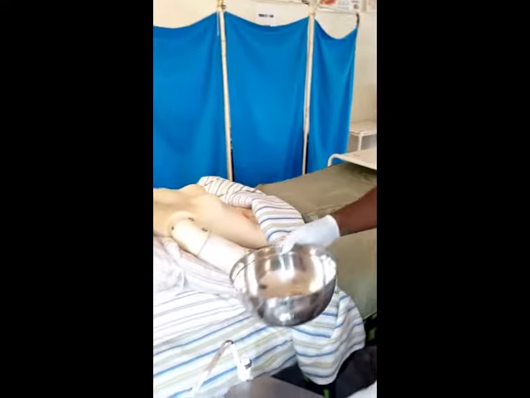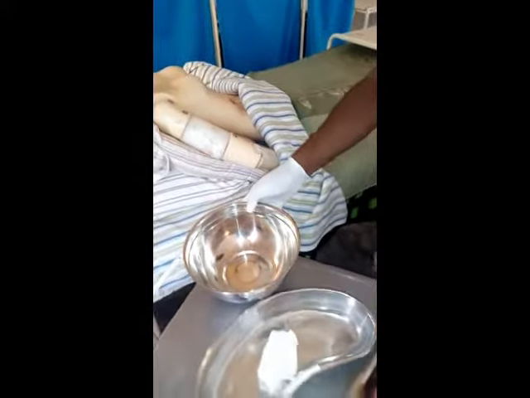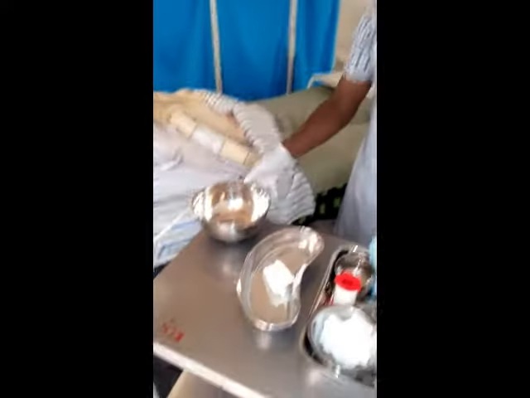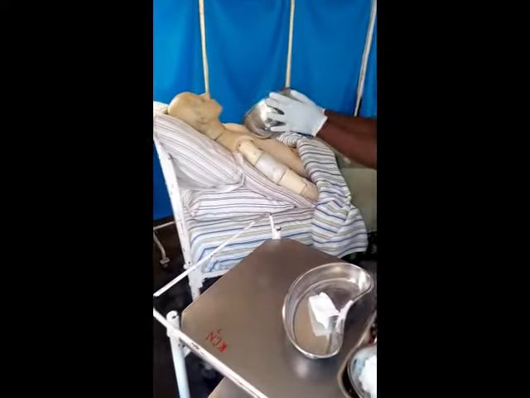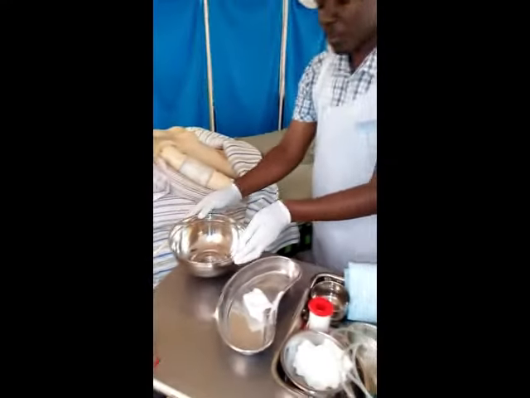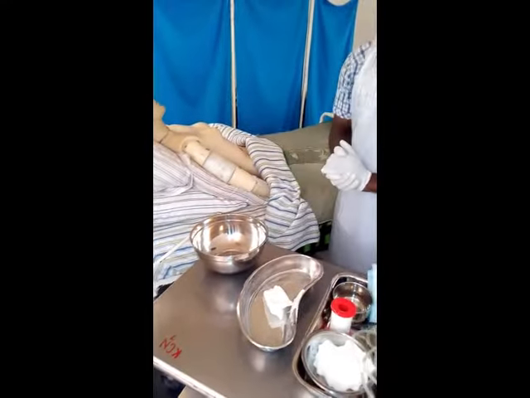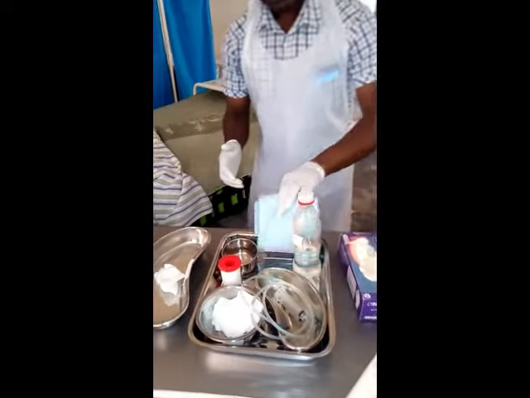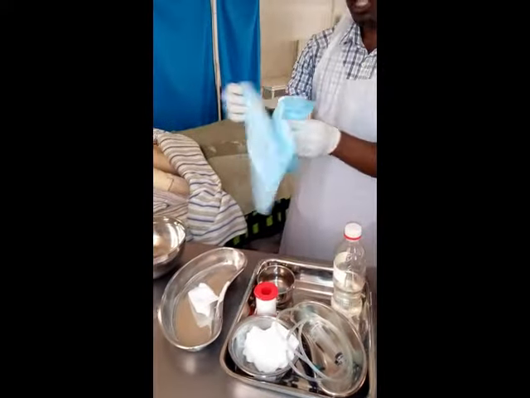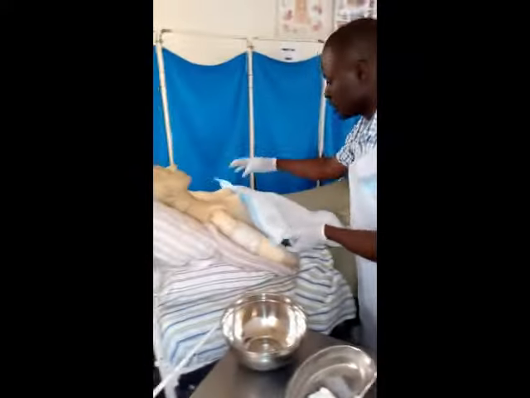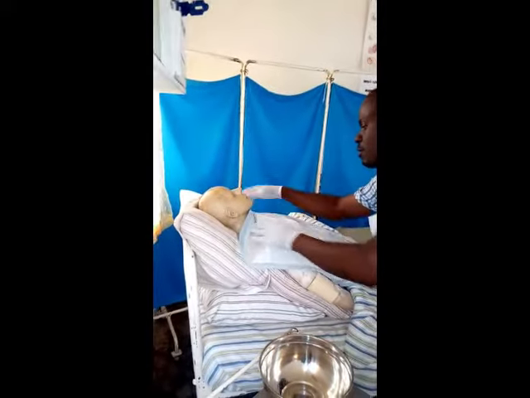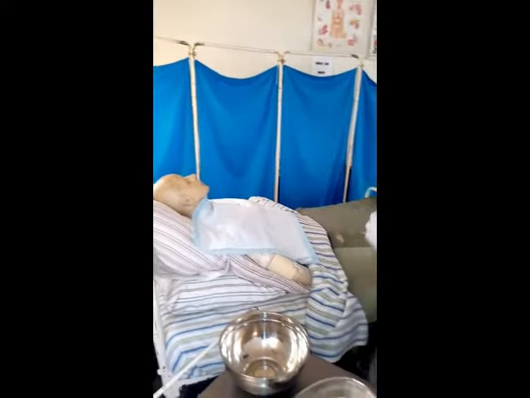I would prefer it here, so that if Mrs. Mark wants to vomit, I can simply give her this emesis bowl. So I'll put it there. At this moment I can even put an incontinence sheet there so that I don't mess up the area or the linen.